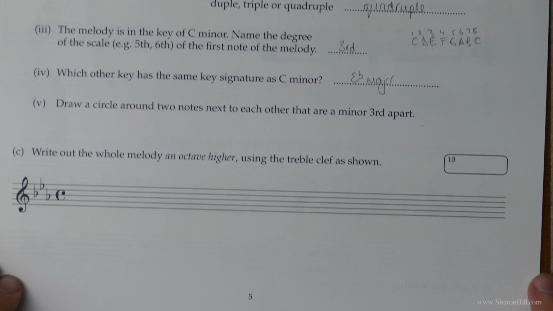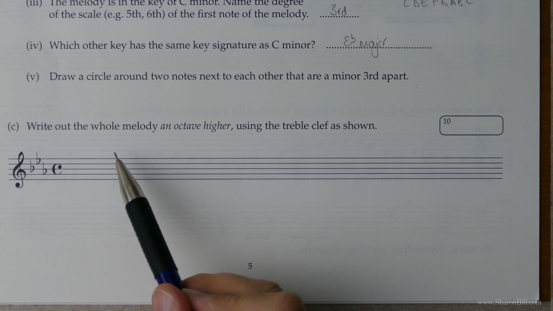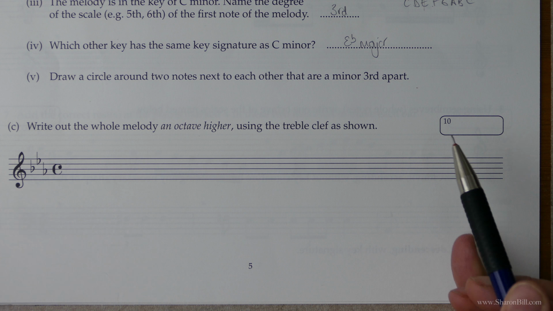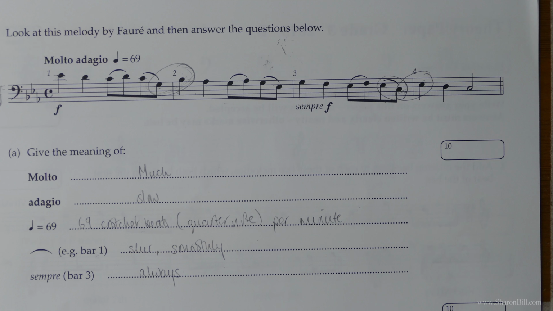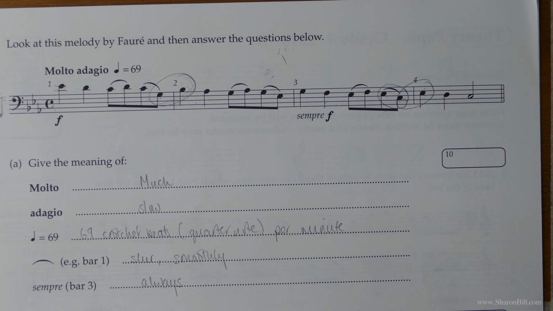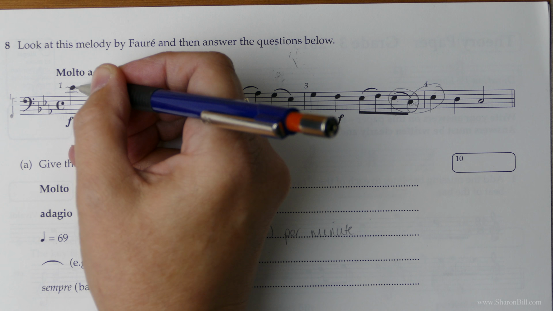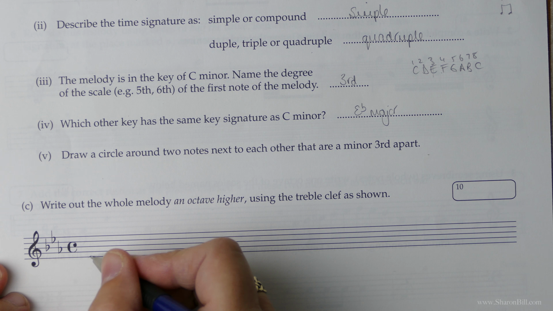So the last question now is a little bit more time consuming. We've got to write out the whole melody an octave higher using the treble clef. So we've got to change the octave and we've got to change the clef. And we always start with middle C as our anchor point. So here at the moment, this is middle C and we're on the E above that. And so that would be the pitch that we're at the moment.